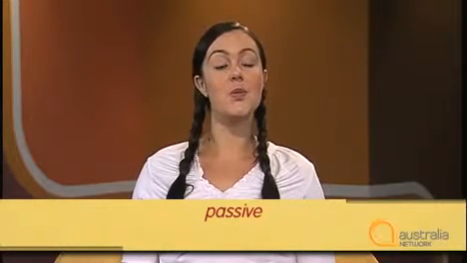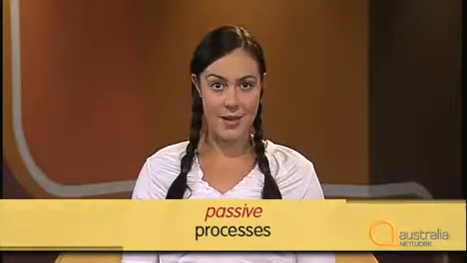The passive is used when the important thing is not who did the action, but the action itself. This is true when you are describing processes. The process is the same no matter who is doing it, so we choose the passive voice. Let's look a bit more closely at how the passive is formed.